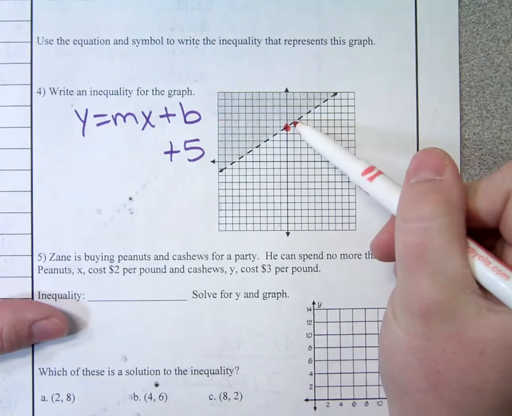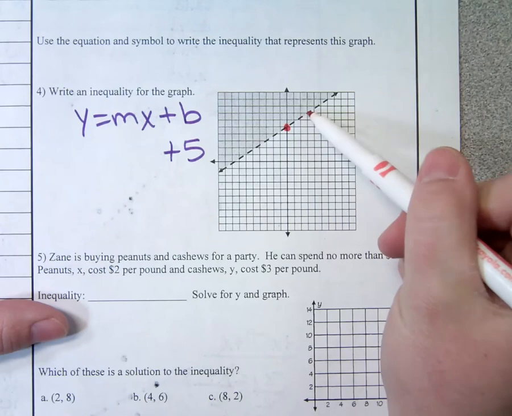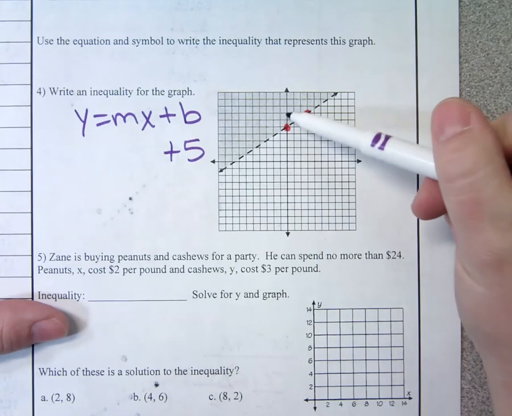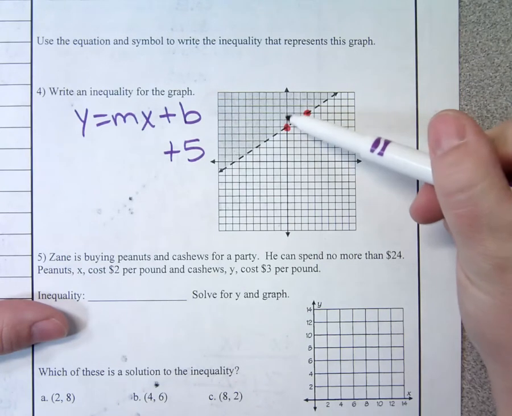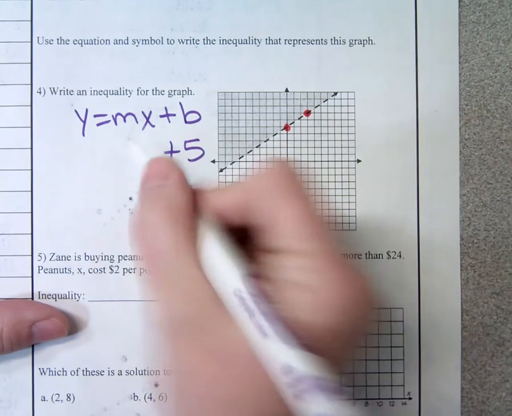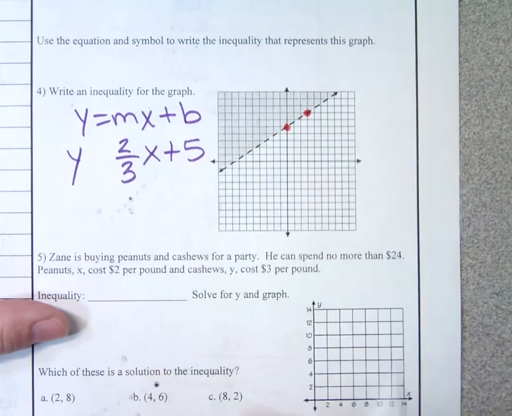Does this look like a corner of a box? No. Does that look like a corner of a box? Nope. Does that look like a corner of a box? Yes, it does. So to find my slope, I count my rise over my run. What do I rise? What do I run? Up 2, right 3. So my slope is 2/3. I recopy the x and the y.